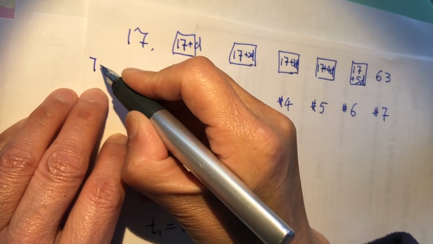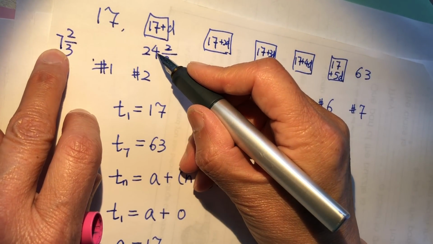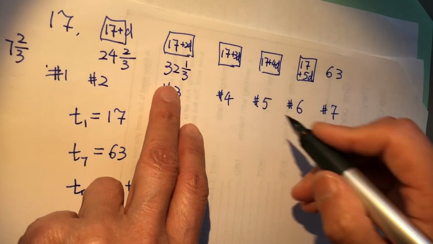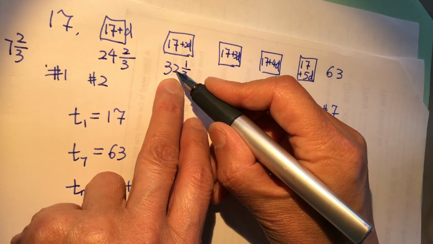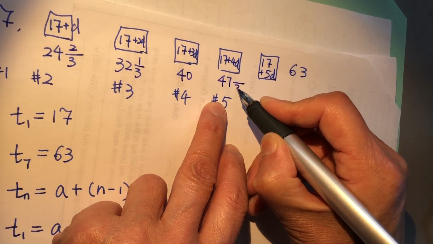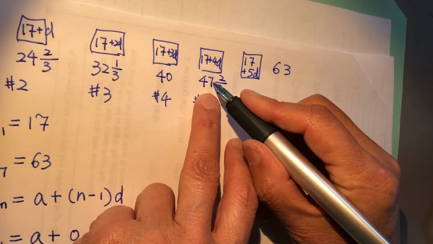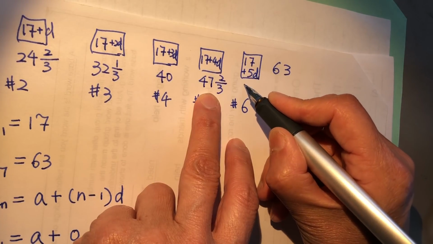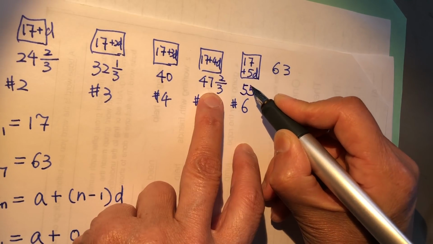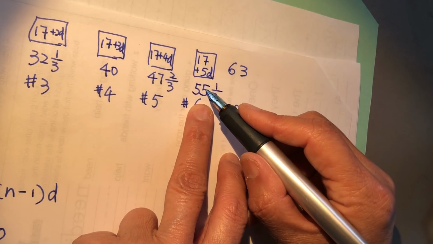Let me write it down: 7 and 2/3. Then 32 and 1/3, then 40 and 0, 47 and 2/3, then 55 and 1/3, and this plus 7 and 2/3.